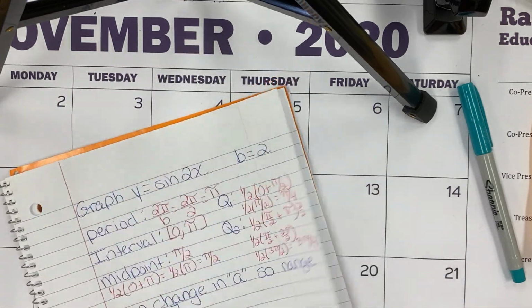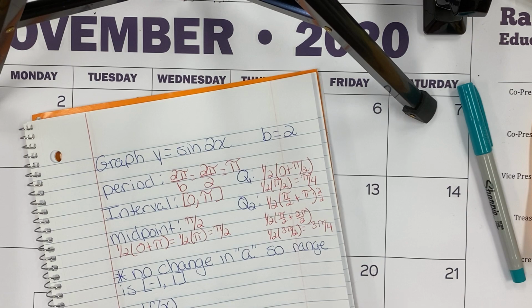And those are the only two examples I'm doing right now in Chapter 4, Section 1. We will do more examples next week. I didn't want to overload you guys with graphing before the weekend.